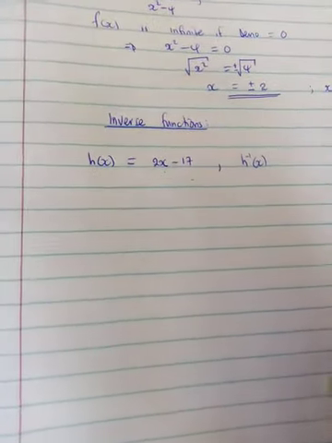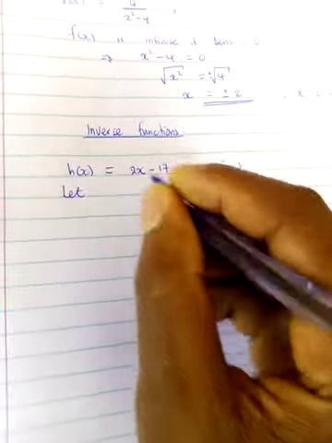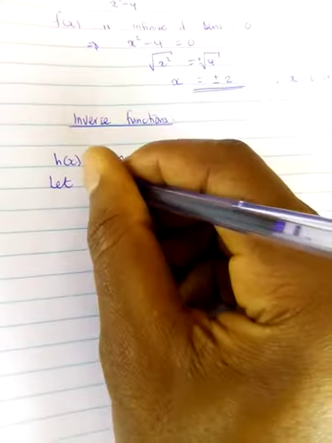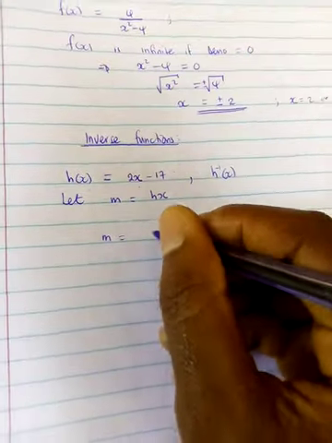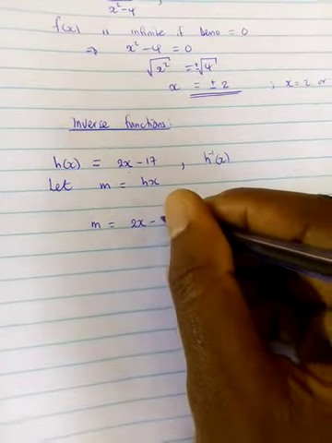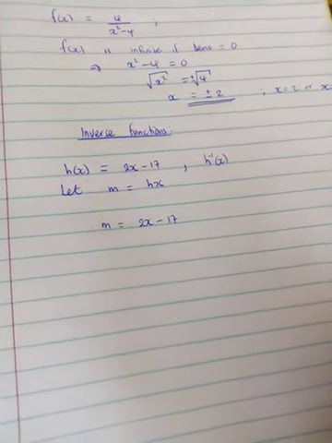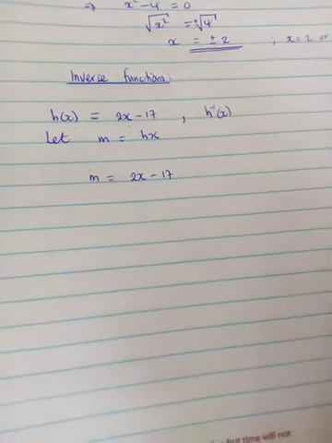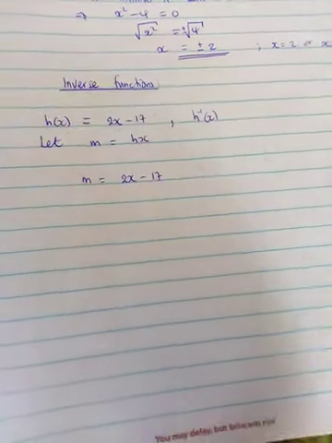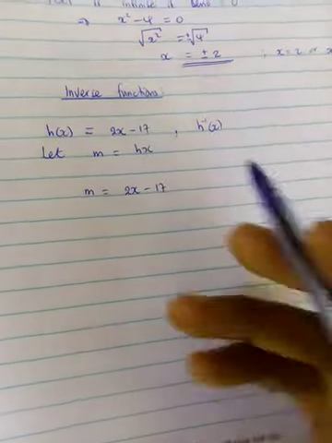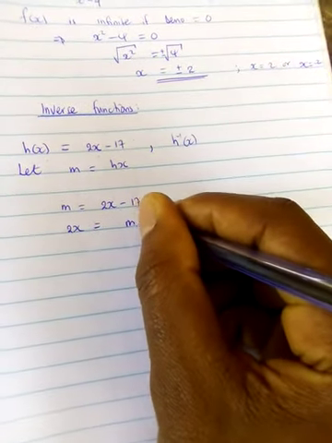It is written as h to the power negative 1 of x, such that if I'm to find h inverse, I can let m equal my function h of x, so that I have m equal to 2x minus 17. Now I bring about the concept of making the subject of the formula. I make x the subject, and afterwards I replace it by the inverse. So I bring the 17 this side, I can have 2x is equal to m plus 17.